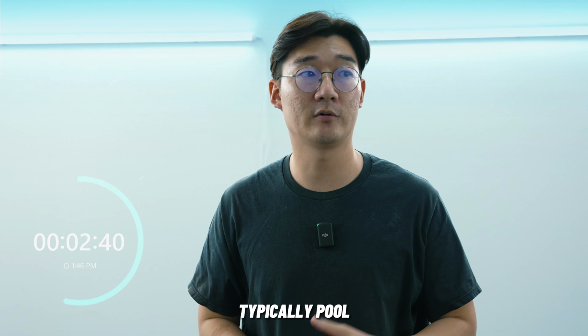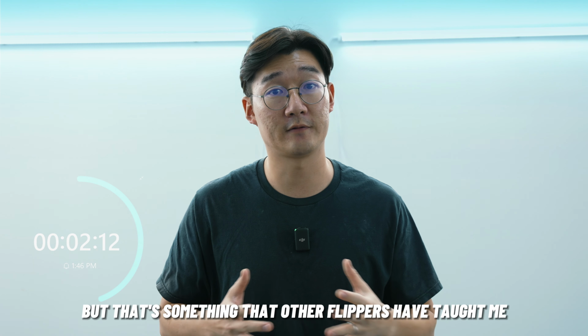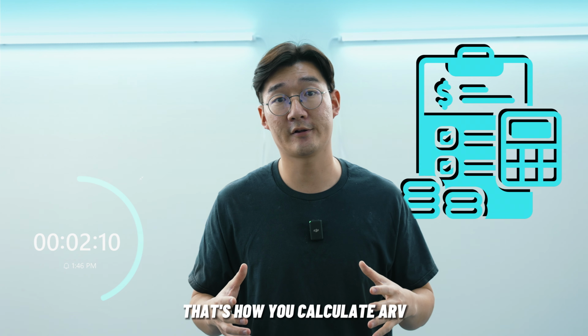The last thing that I really want to call out is the number of floors or stories in a home. If you're trying to flip a 1-story home or a 2-story home and the comps in the neighborhood are the opposite story, that's a problem. Meaning 2-story homes are actually less valuable than 1-story homes. I didn't learn that until I started calculating a lot of ARVs and putting in offers, but that's something other flippers have taught me in the past. So that's how you calculate ARV.